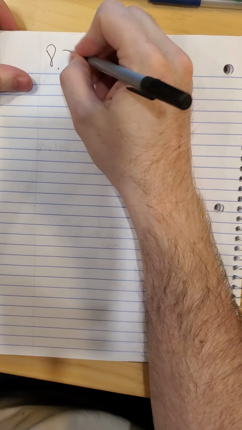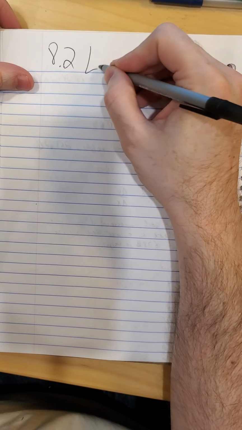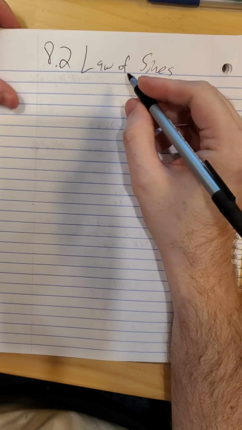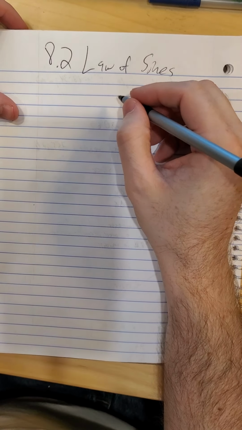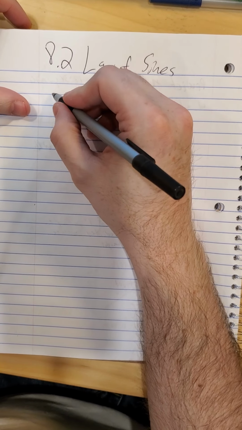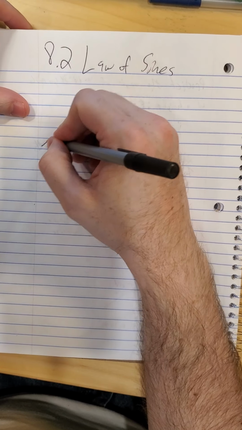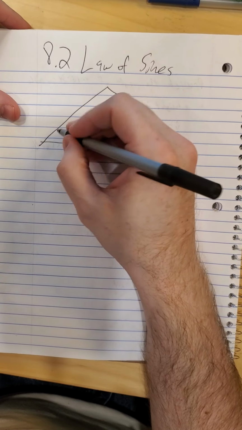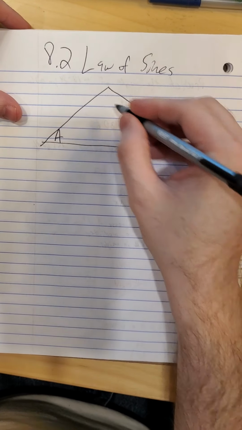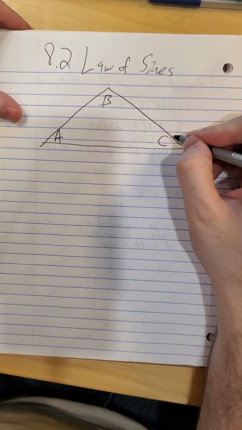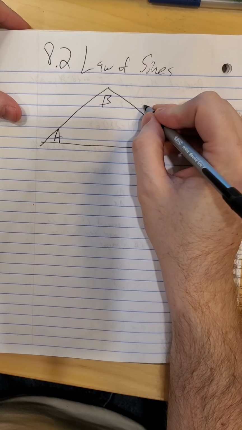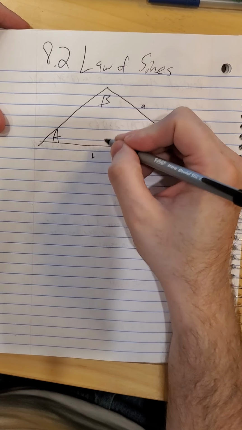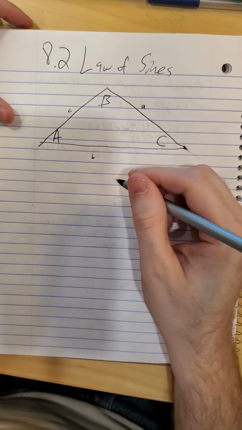Welcome back. In section 8.2, we get to work with the law of sines. So we'll start with an oblique triangle. And we'll label the angles cap A, cap B, cap C, and their respective opposite sides, lowercase a, lowercase b, lowercase c.